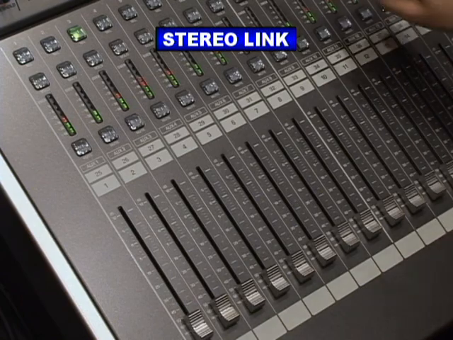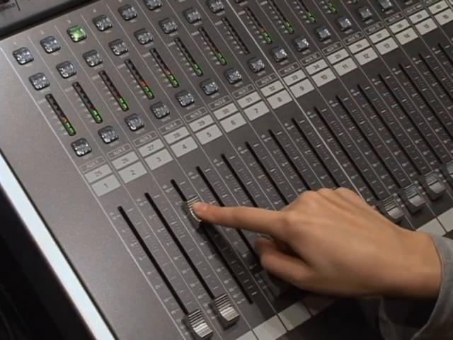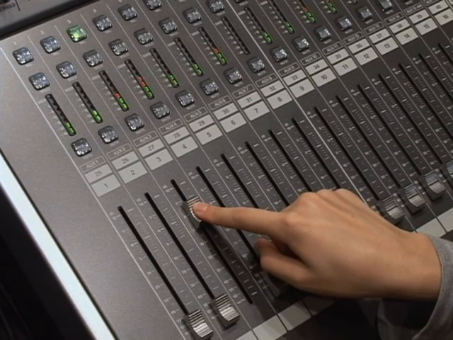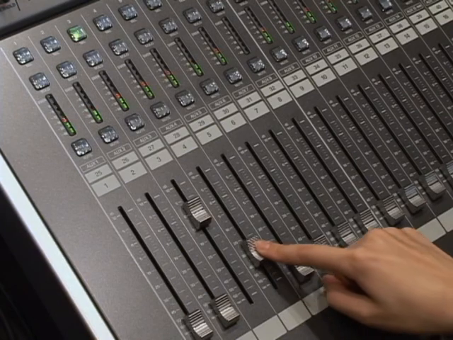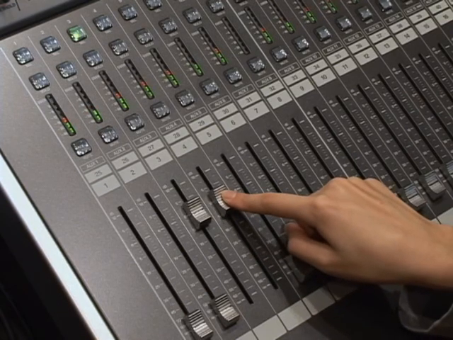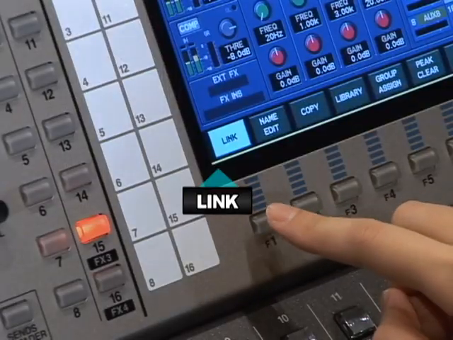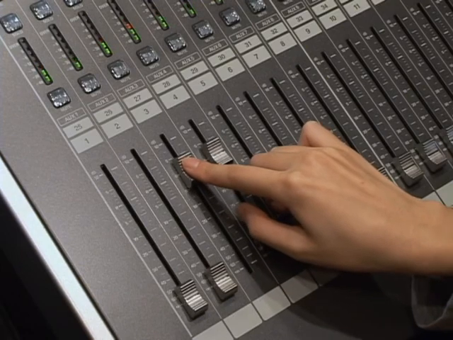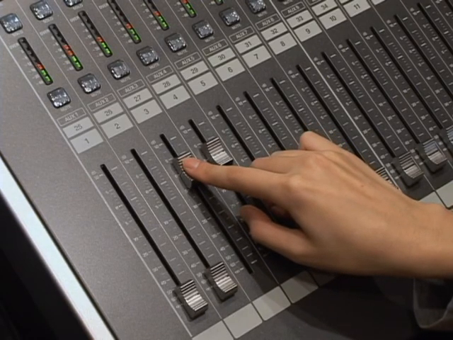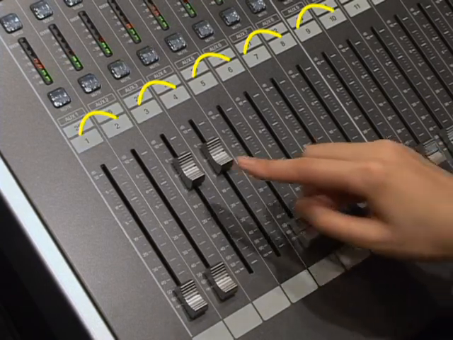If you want to link two channels together, you can use the stereo link function. Let's link two acoustic guitars assigned to channels 3 and 4. Call up the channel edit screen and activate the link function. Fader number 4 will now follow fader number 3 when we adjust it. Links are made between adjacent odd and even channels. 1 and 2 will link, 3 and 4 will link, and so on.